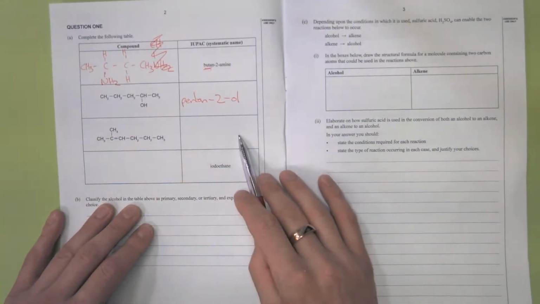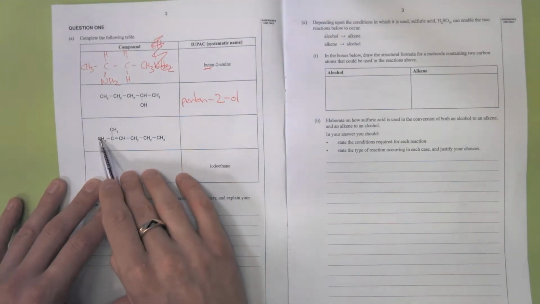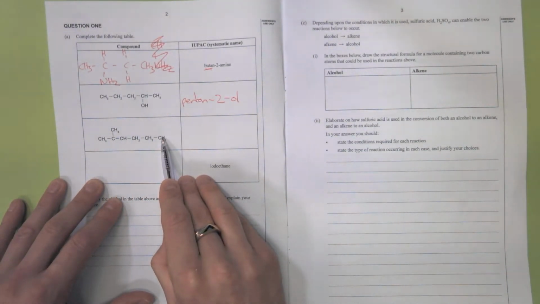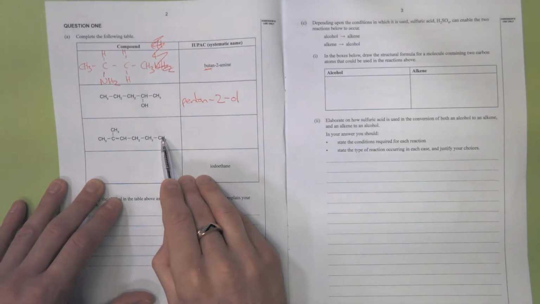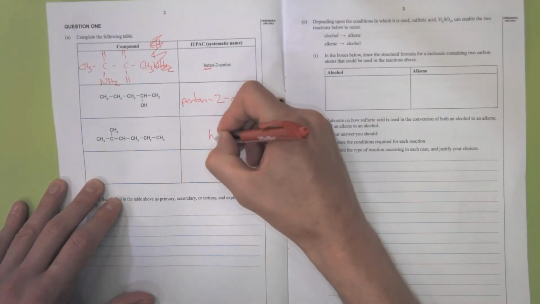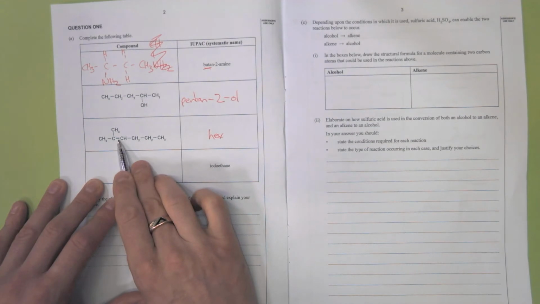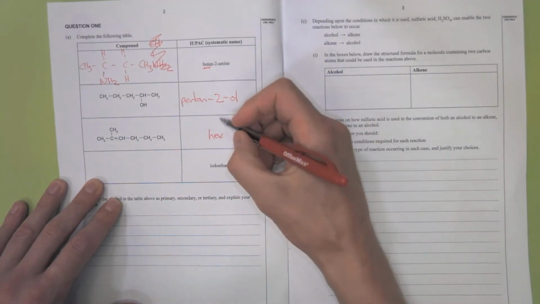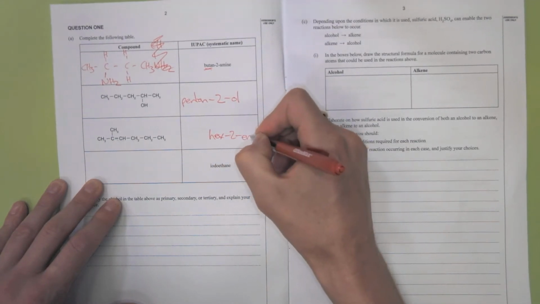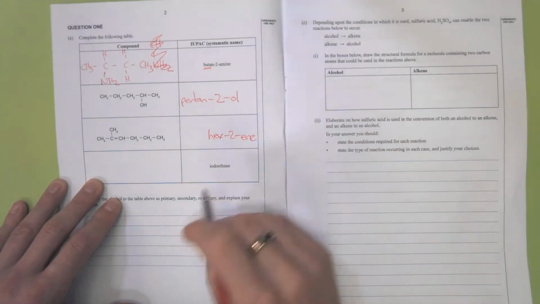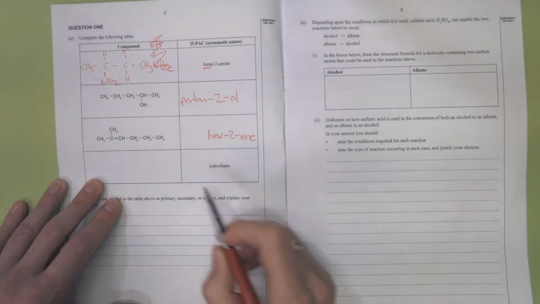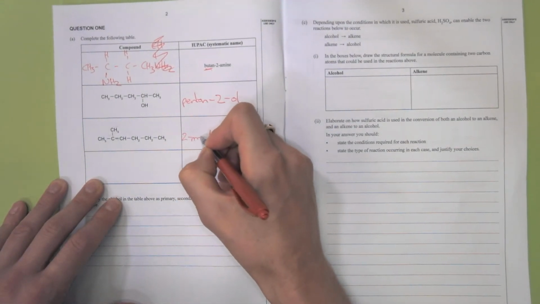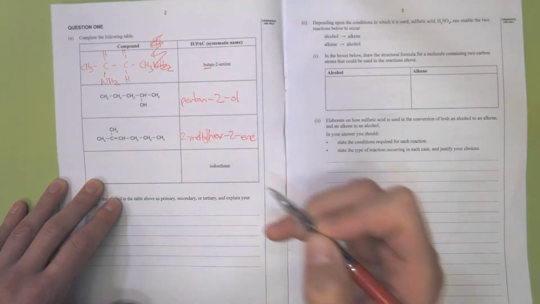Okay, we've got a couple of things going on in this one here. First of all, 1, 2, 3, 4, 5, 6 carbons is our longest chain, so it's a hex. The double bond there between the second and the third carbon tells us it's a hex-2-ene. And we've got this methyl group off the second carbon, so it's a 2-methylhex-2-ene.